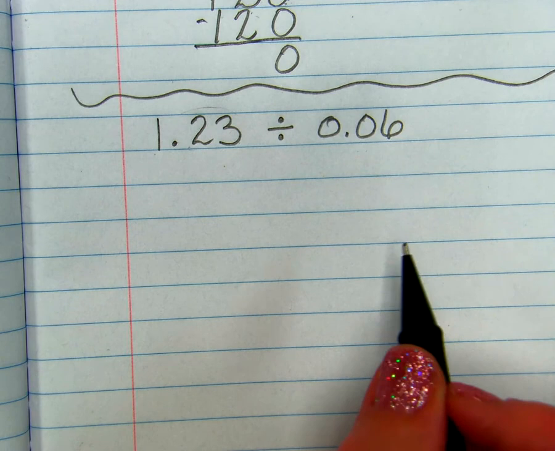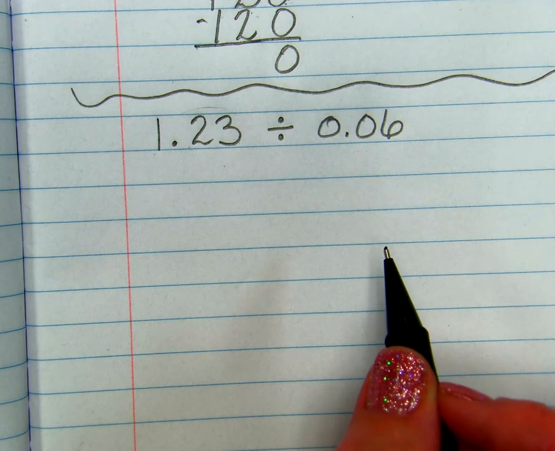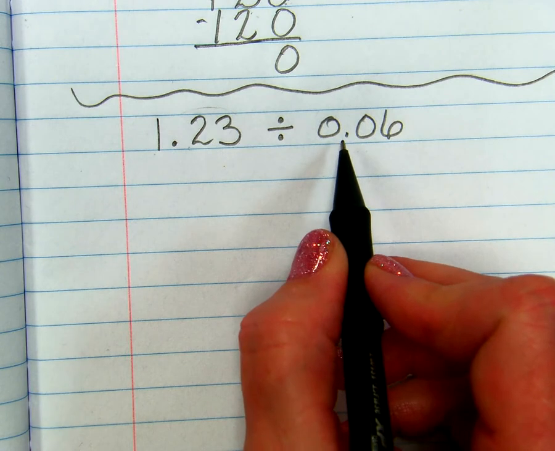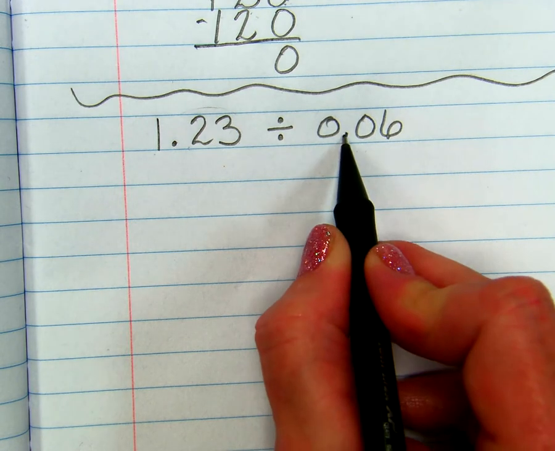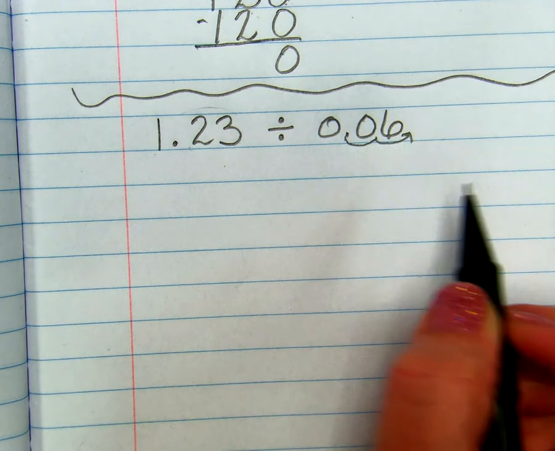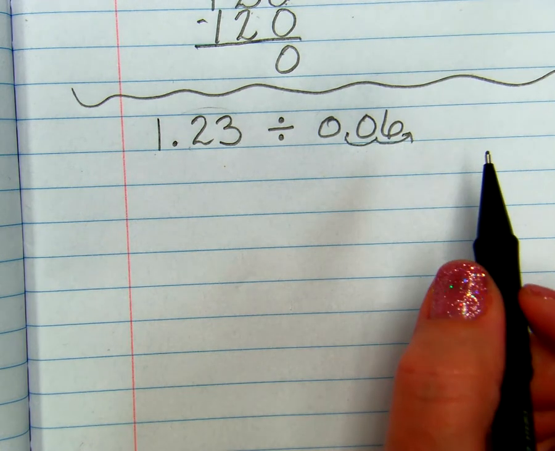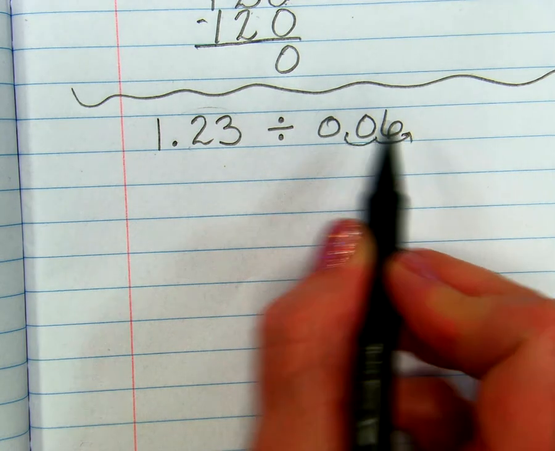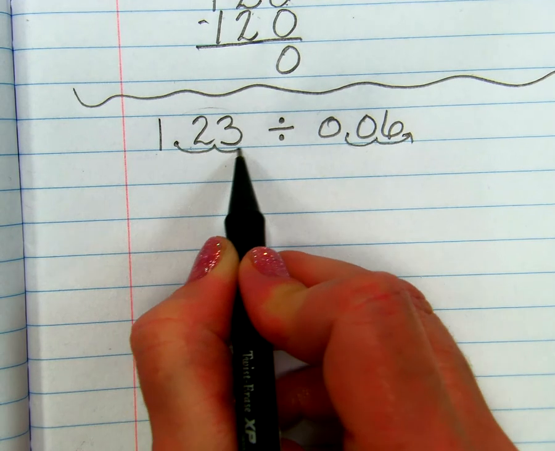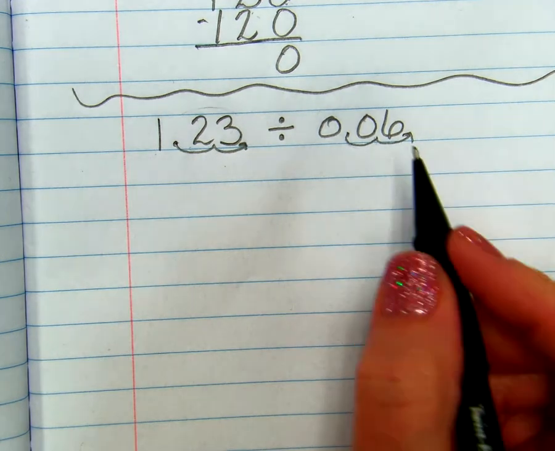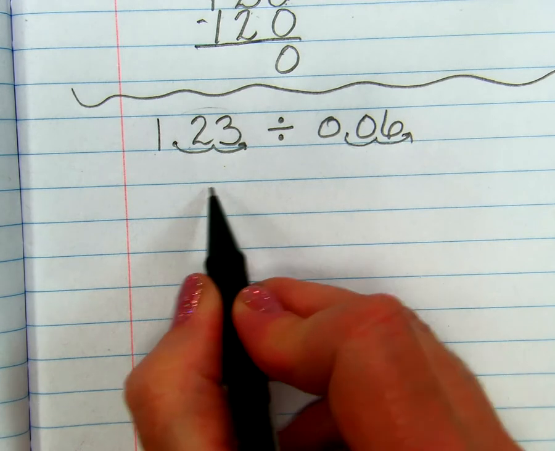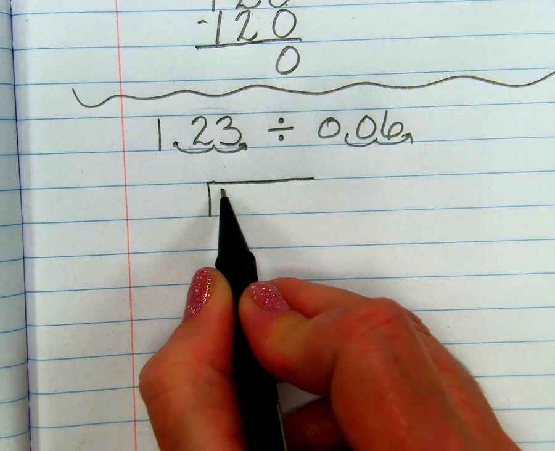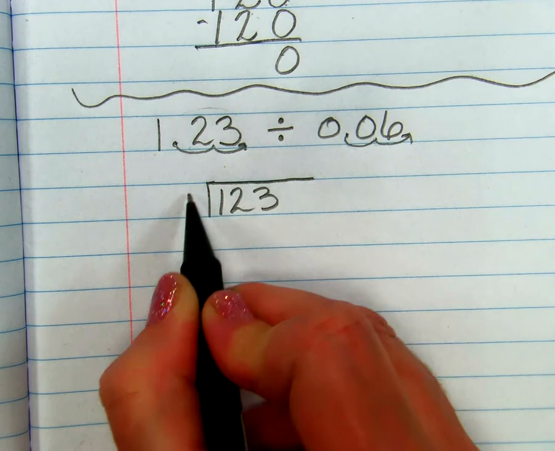So what was the first thing we had to remember? The divisor always has to be a whole number. So we move the decimal 2 places to the right because we're multiplying by 10 to the power of 2. And because we move this 2 places to the right, this decimal gets moved 2 places to the right. So let's set that up in long division. All right? So skipping a line, I'm rewriting the problem here. 123 divided by 6.